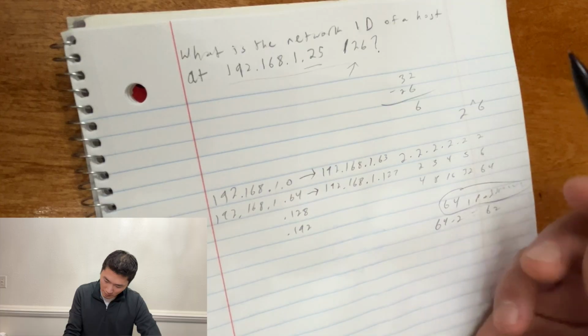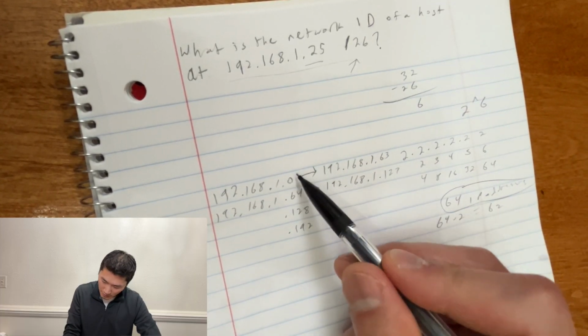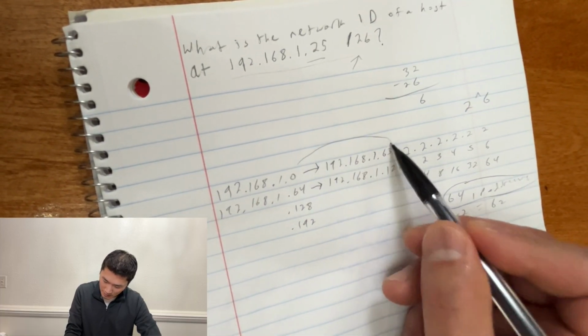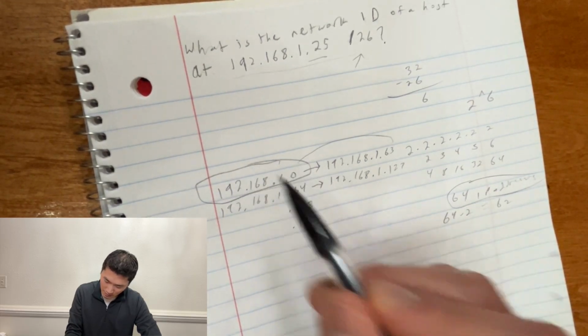Okay, so the question was, what's the network ID of a host at this IP address? So the .25. So 25 falls between 0 and 63. So here's our network ID.